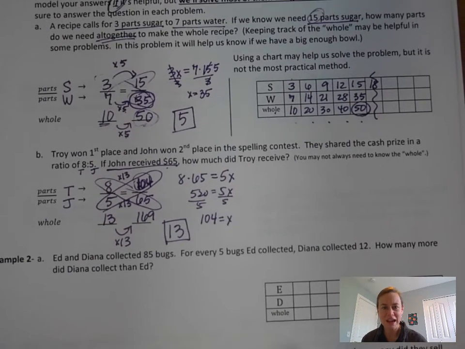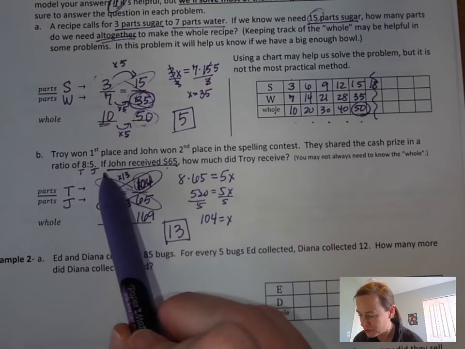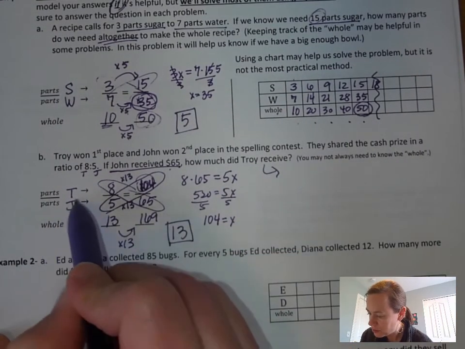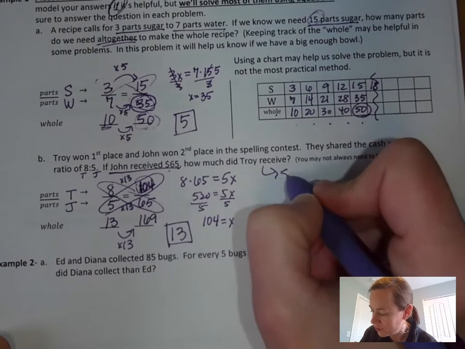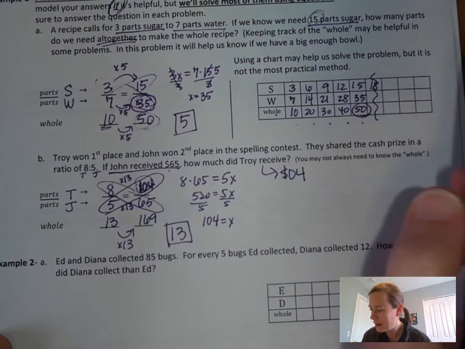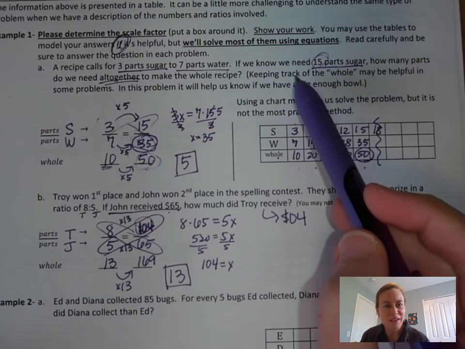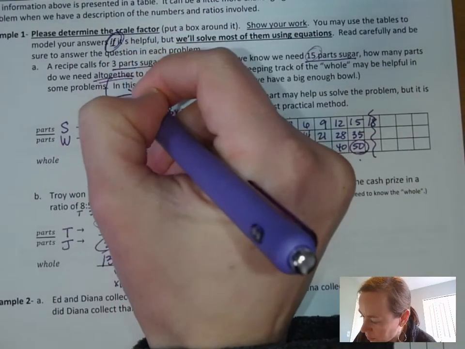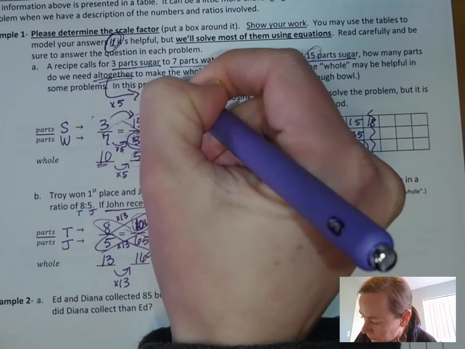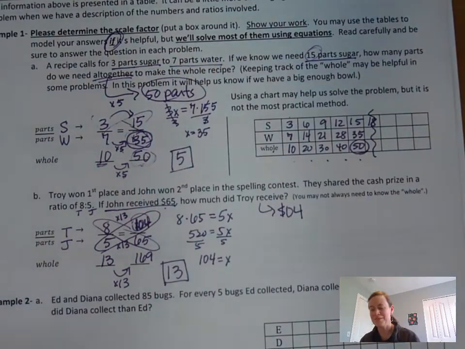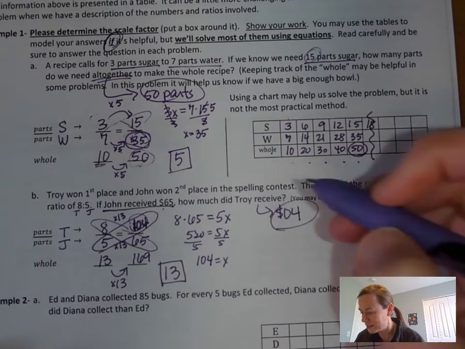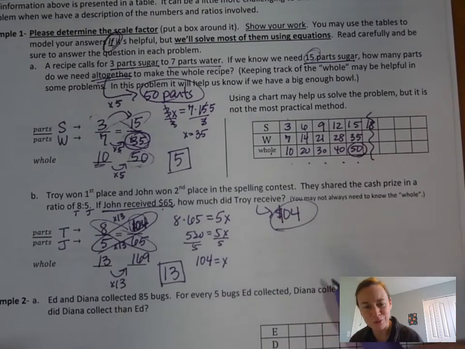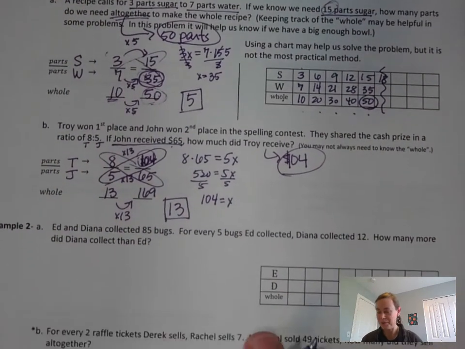Okay, and I should be sure that we're answering this question here too. What was the question? If John received 65, how much did Troy receive? Troy received, oh, here we go. That was the messy one, $104. And up here, I didn't do such a great job of answering that question. When it said how many parts altogether, that answer would be 50 parts. Okay, so there we go. I feel like we answered the question this time. I'm missing a number here. That's what I get for talking and writing at the same time. This should be 104.